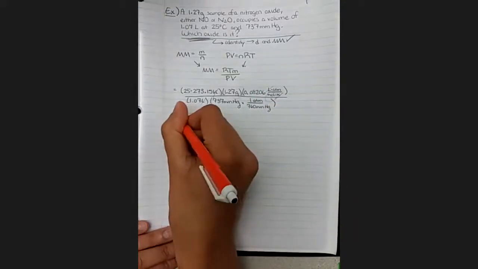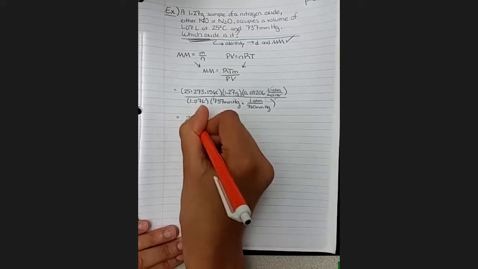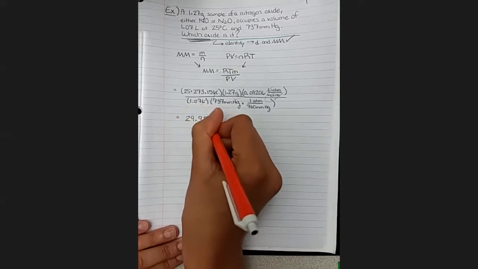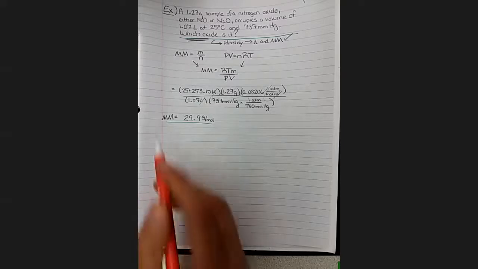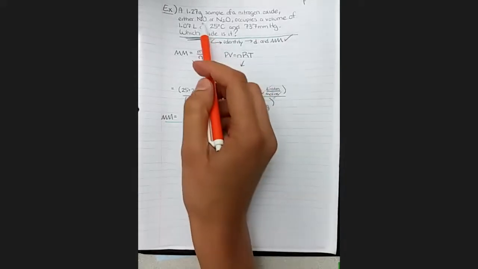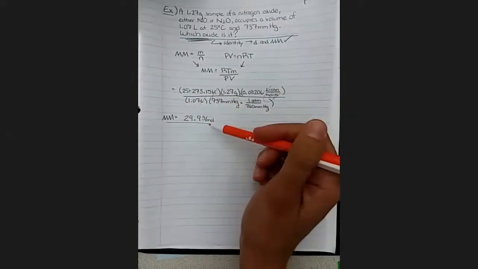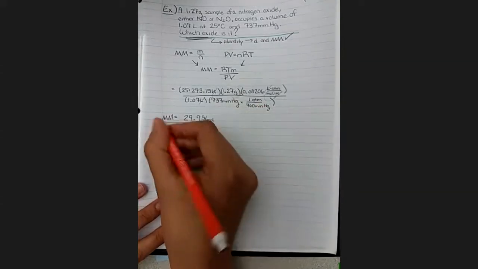There's our big fraction. You can plug that into your calculator and find 29.9 grams per mole is our molar mass. All right, so what does this tell me? Nothing yet. It doesn't tell me anything yet because I don't know what 29.9 means. The question asked for the identity. So what I need to do is find the molar mass of each piece and compare to the molar mass of my unknown so I can do a match.